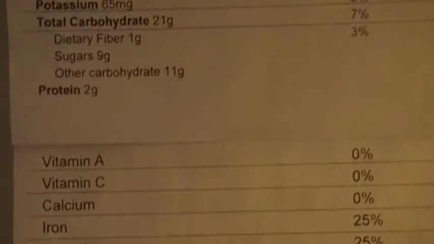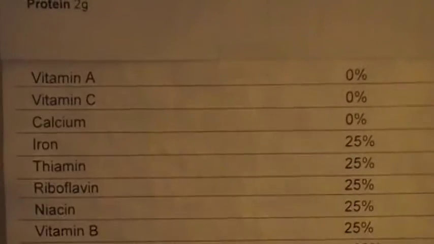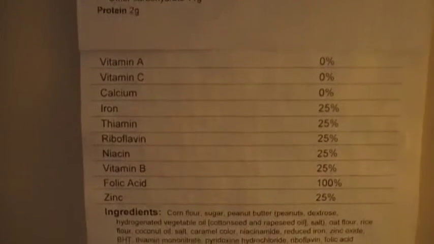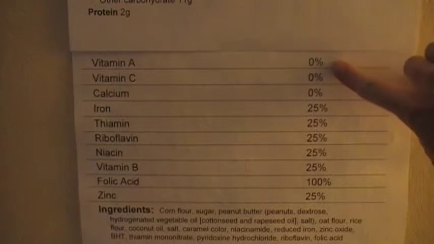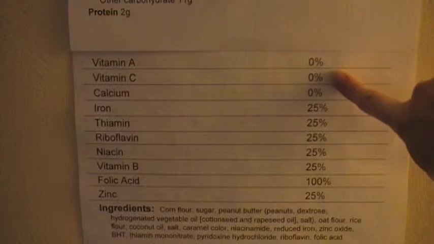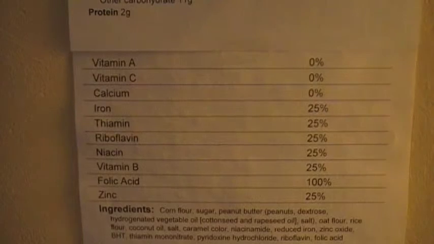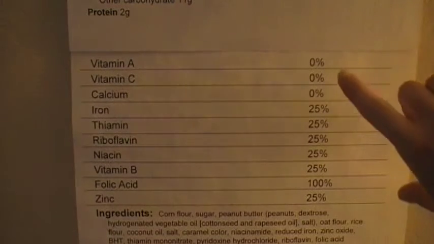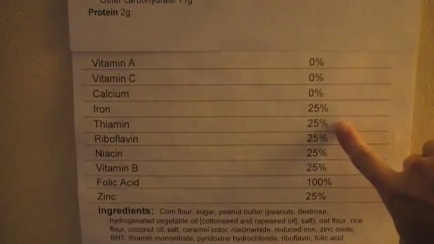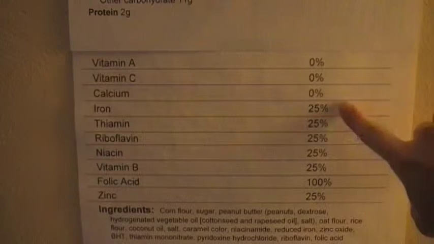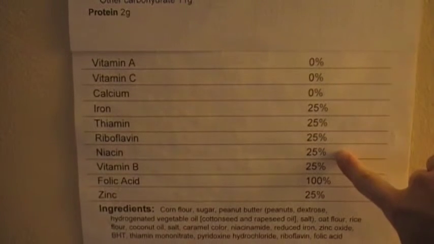If we look down at the bottom part, you will notice that there are different kinds of vitamins listed. In this particular package, there is vitamin A and vitamin C, and each amount is given as a percent of daily value. You'll notice that both of these are 0%, so there's none of that in this particular food. They also list other minerals, such as calcium, which is 0%, iron, which is 25%, and then all of these, thiamine, riboflavin, niacin, there's 25% of those in this particular serving of food.